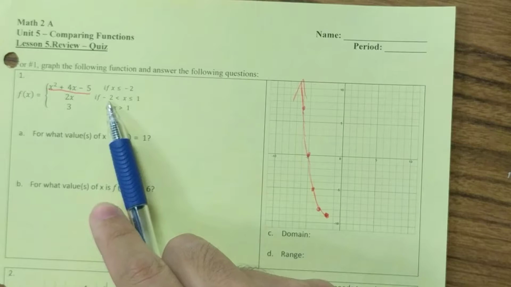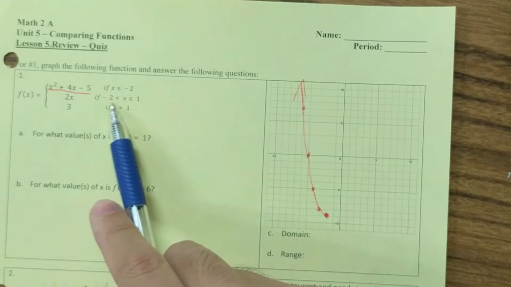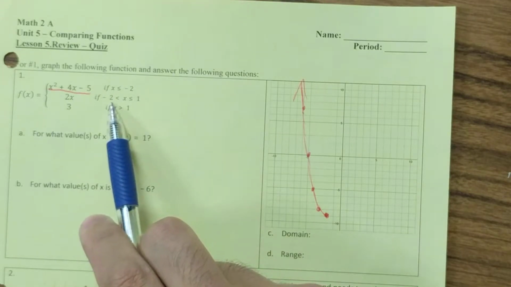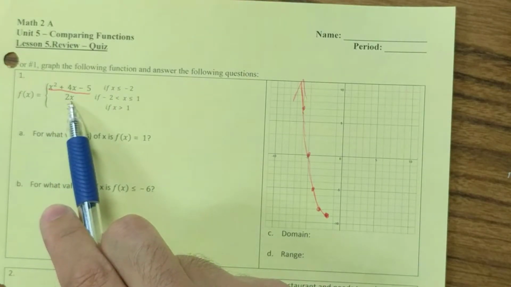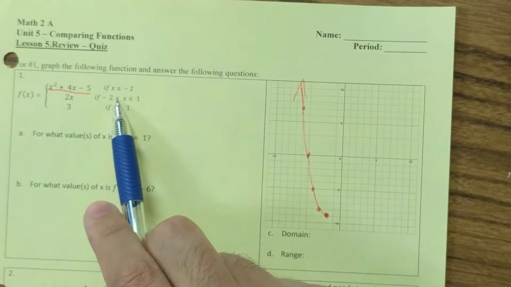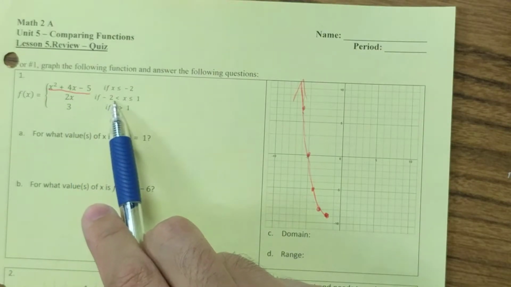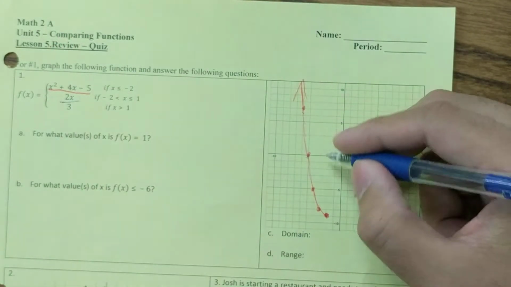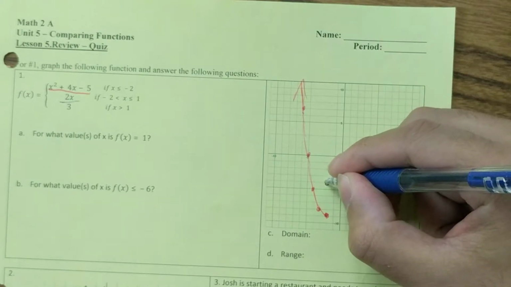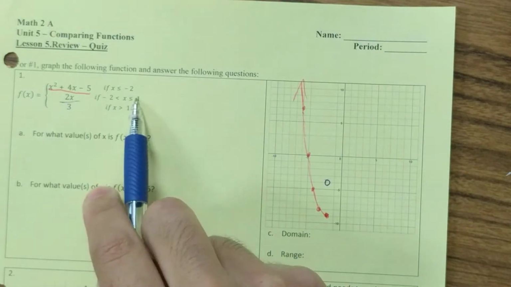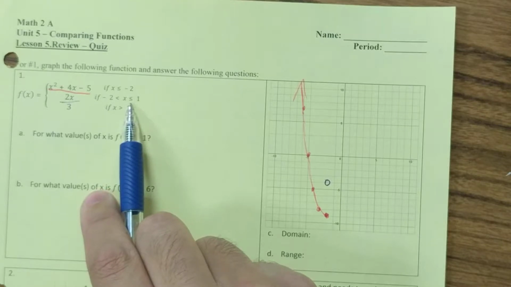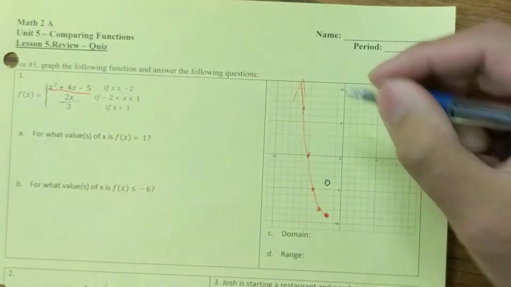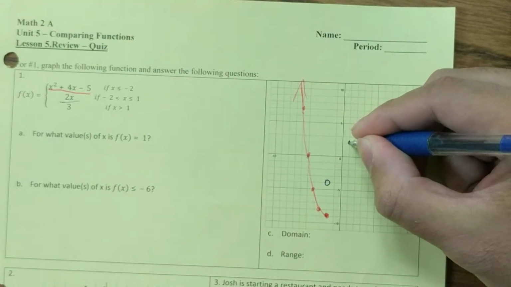Next, we have 2x if x is in between -2 and 1. Okay, so we do plug in -2. 2 times -2 would be -4. But then because there's no equal sign, this point of -2 comma -4 will be an open circle. Okay, on the other hand, when we plug in 1, this equals means it'll be a filled in circle. So plugging in 1, 2 times 1 is 2, so the point 1 comma 2 is a filled in circle.